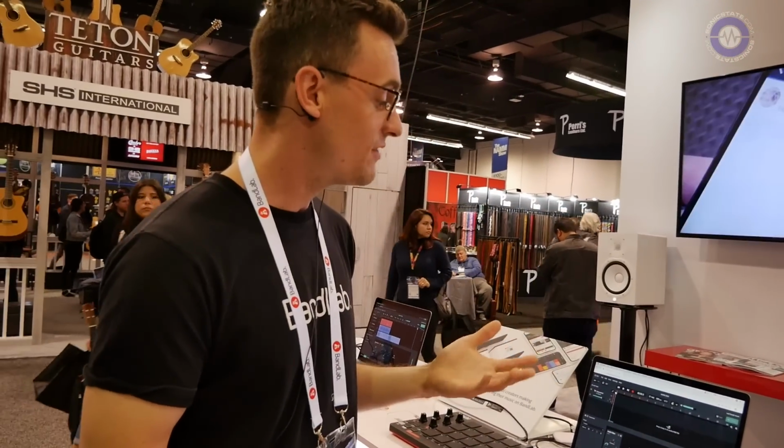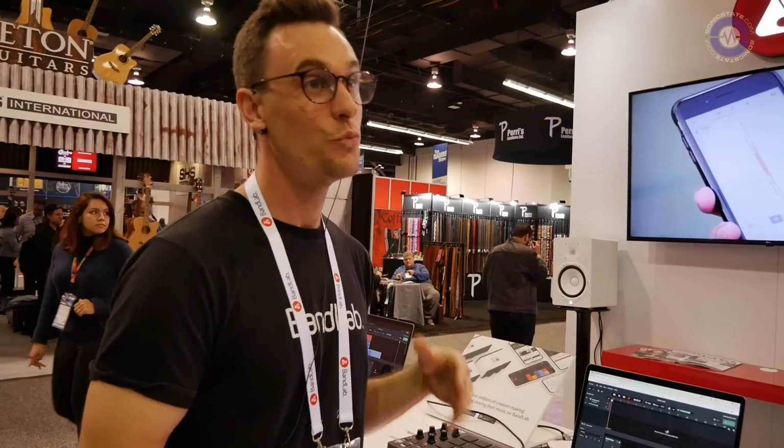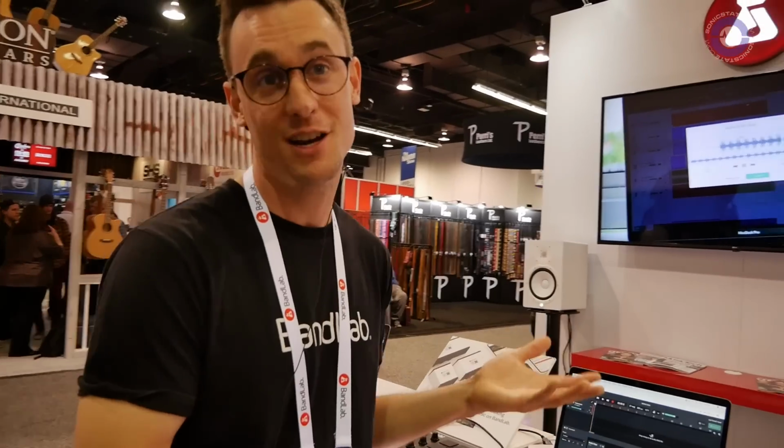And that said, a lot of professional musicians or people who are experienced in production really like using BandLab and can make a lot of tracks in BandLab just for its ease of use. And also it has, I think, about 90% of what you would expect from any DAW right in Chrome.